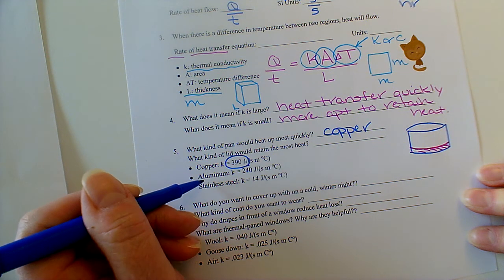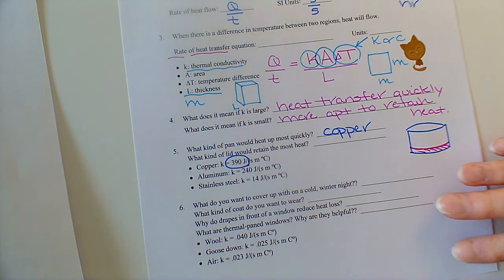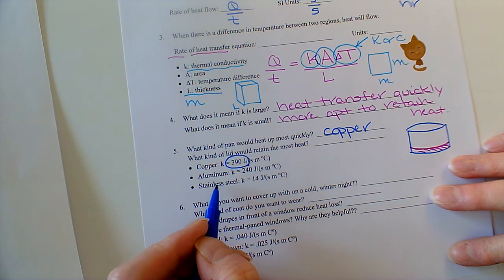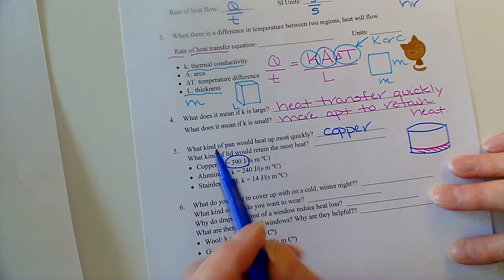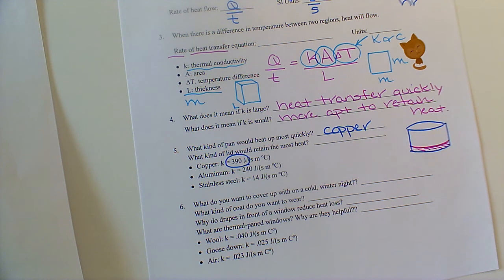In fact, stainless steel does not heat up very quickly. I remember that every Thanksgiving when I use my big stainless steel pan to make mashed potatoes, the potatoes take like an hour to heat up. All right, so I make my macaroni and cheese, and then I want to put a lid on it so that it stays hot for as long as possible.